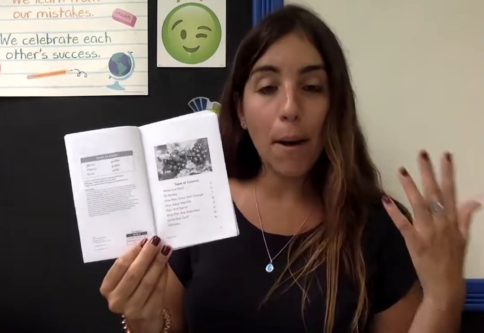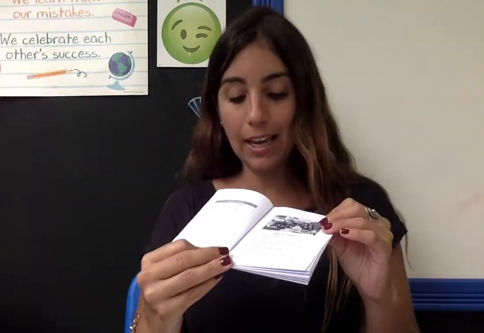The next word, we actually know, we already learned it, is pupa. So remember when we studied butterflies what pupa means. So if you don't remember, you're going to read about it again.